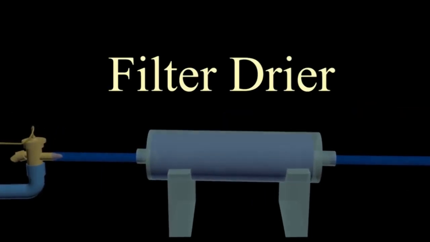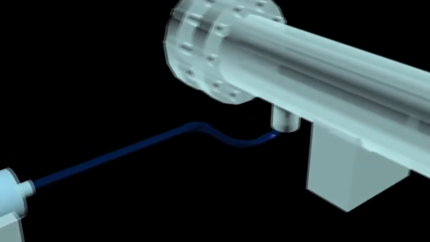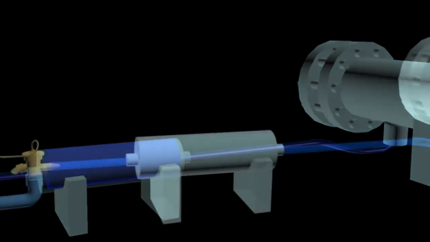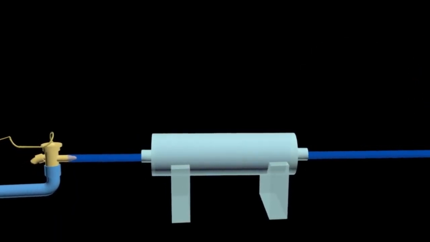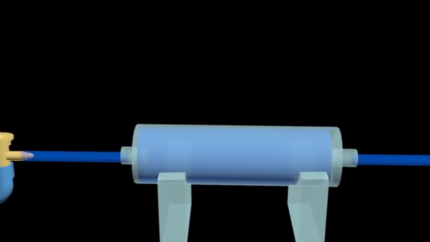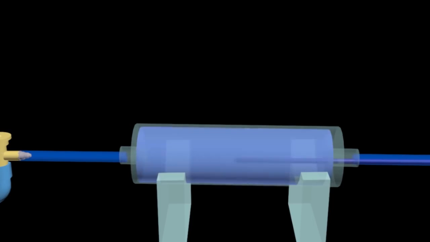Filter dryer. Before the refrigerant flows to the next main component, it will pass through an additional component called the dryer. The dryer acts as a dirt filter and absorbs any moisture in the refrigerant. This ensures that the refrigerant is clean and dry before entering the expansion valve.